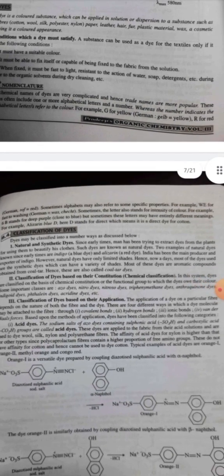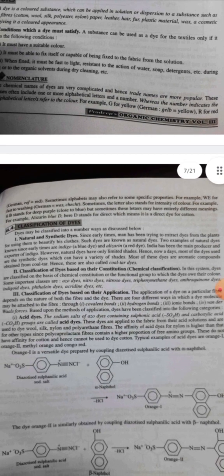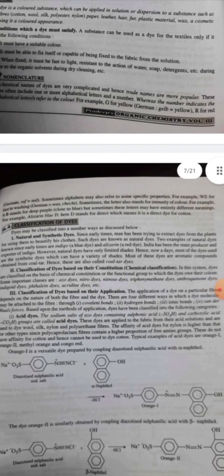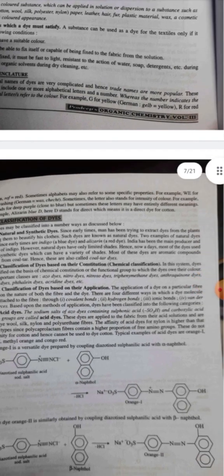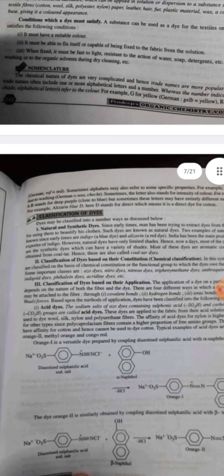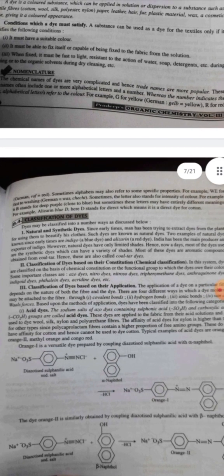For example, G for yellow, German Gelb equals yellow. R for red, Rot equals red. Sometimes the alphabet may also refer to some specific property, for example W for fast to washing, German Wasch-echt. Sometimes the letter also stands for the intensity of a color. For example, 6B stands for a deep blue color, close to blue.